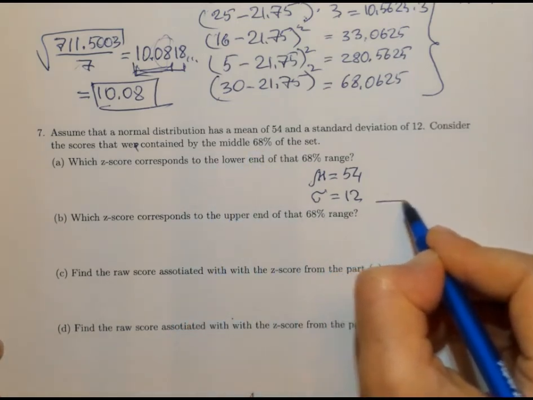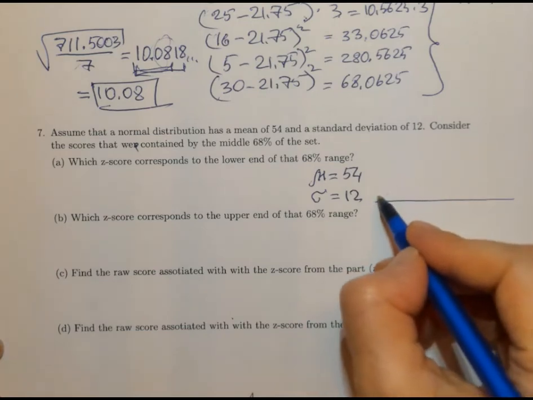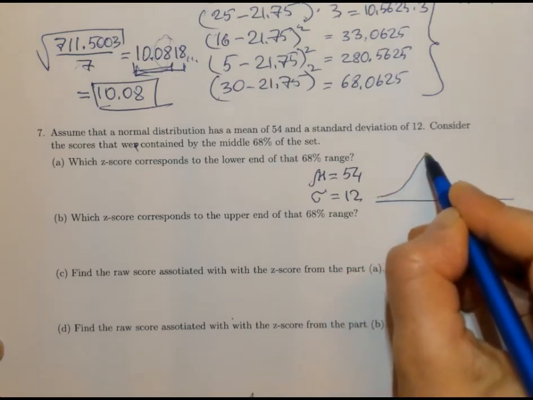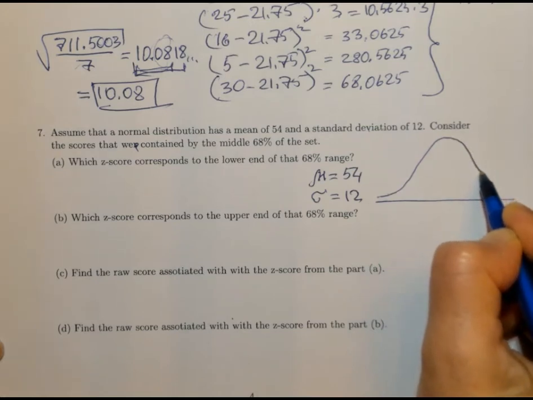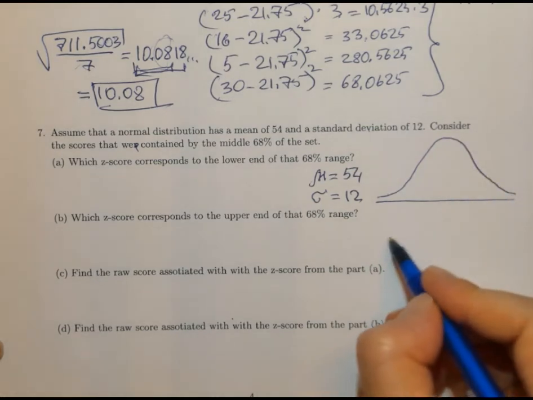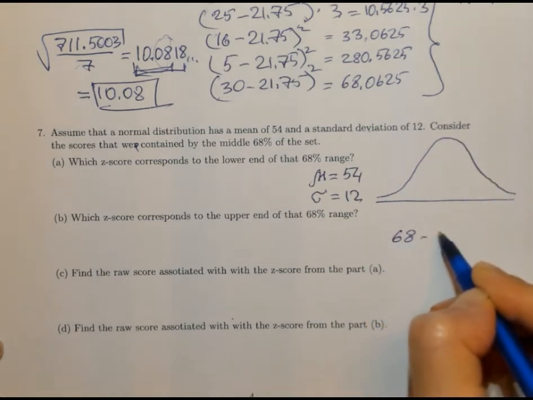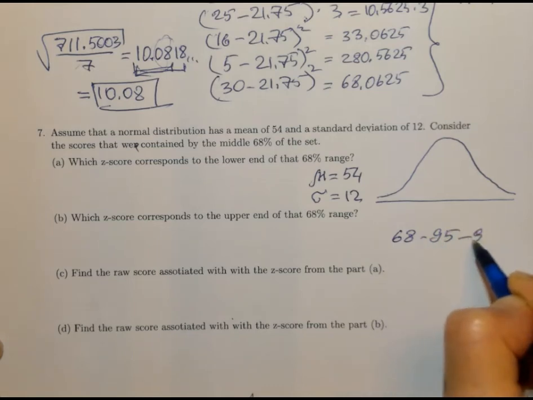For the normal distribution, we have a distribution in this bell form, and we have a special rule, the 68, 95, 99.7 rule.